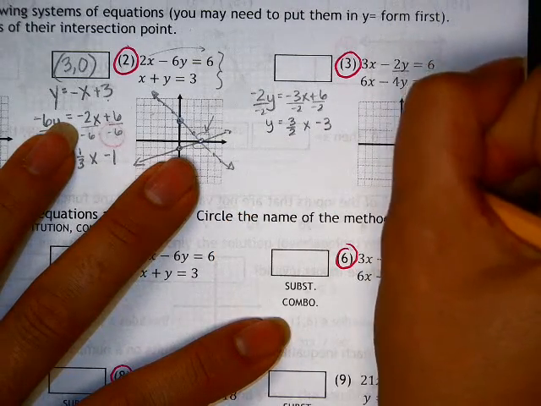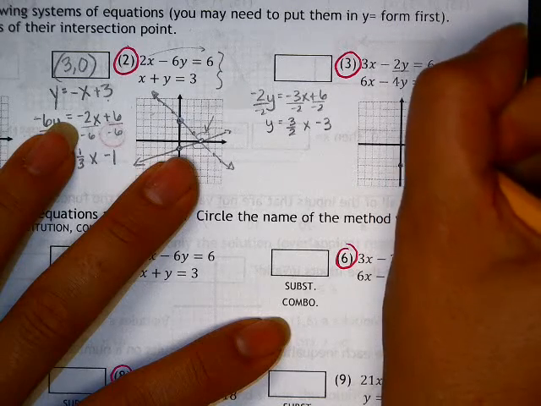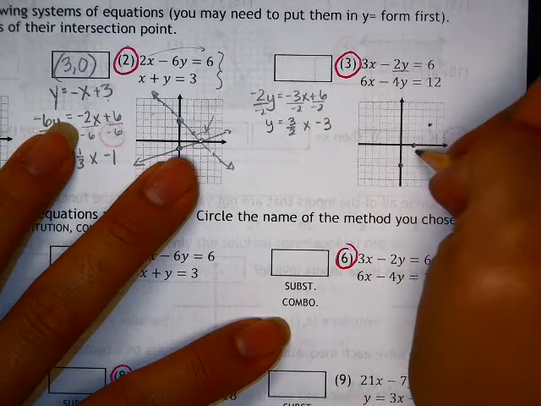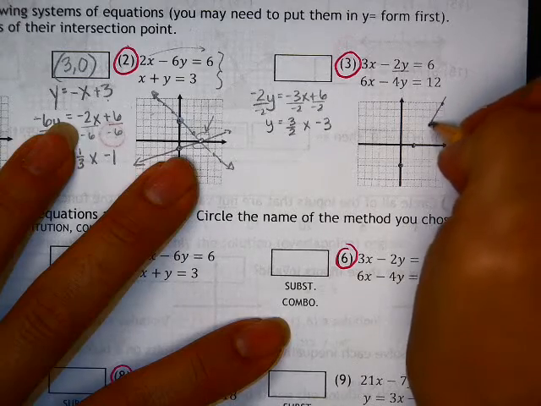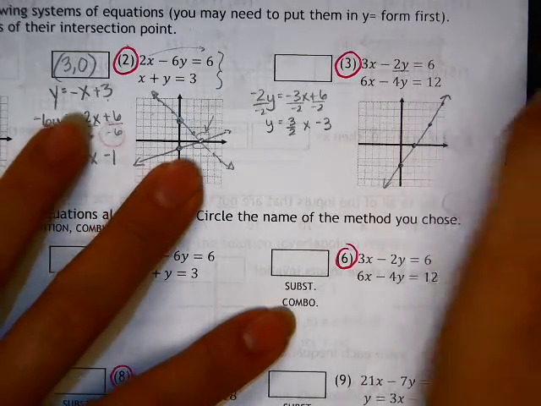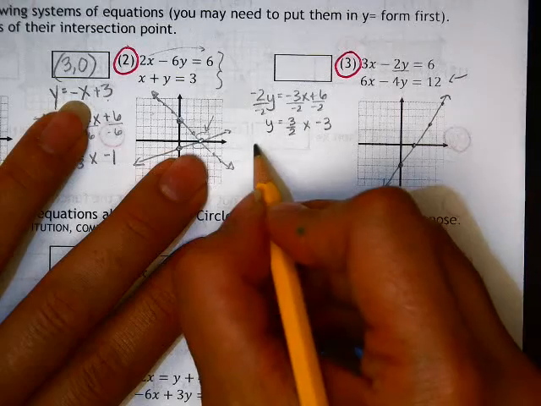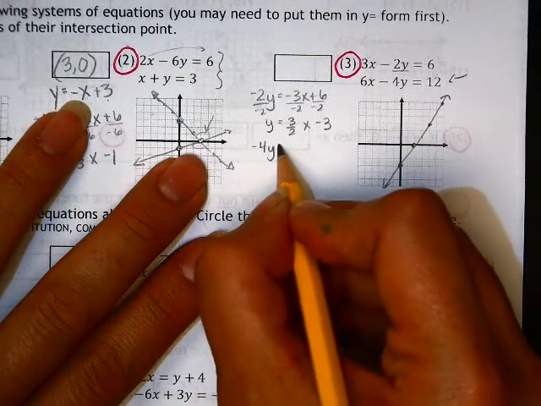So we're down here at negative 3. We're up 3 over 2, up 3 over 2, and up 3 over 2. So a nice little graph there. Now I'm going to go ahead and move this guy. Again, don't lose the negative.